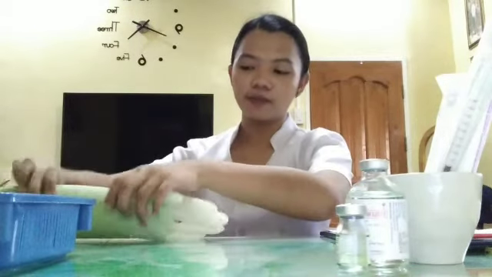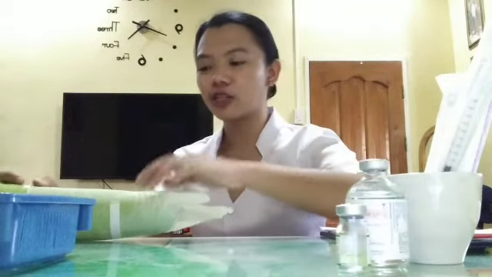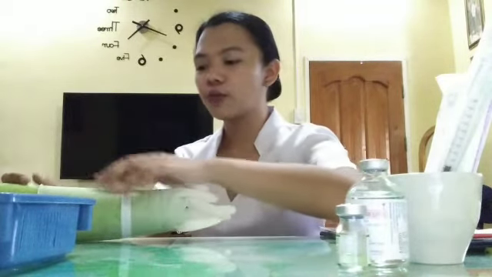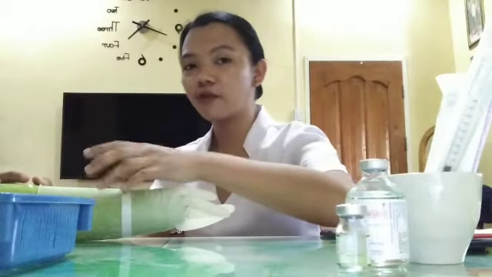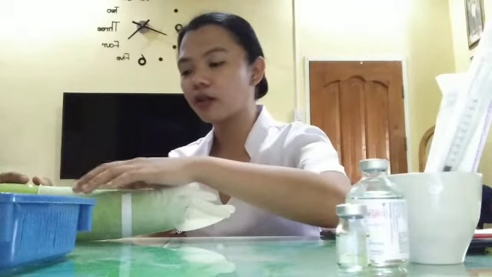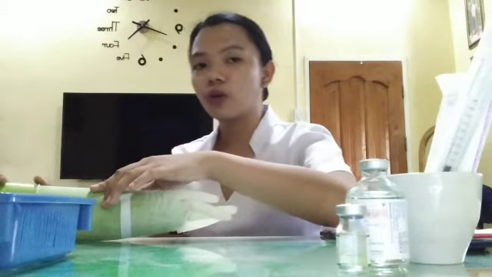So after that, we will locate the site where we will be putting the injection. So we will check if the site is free from edema or any scratches, wounds.